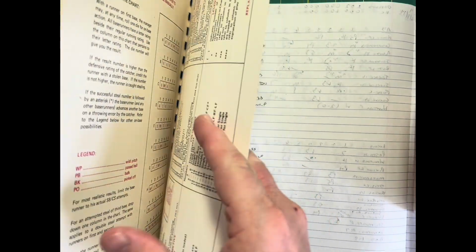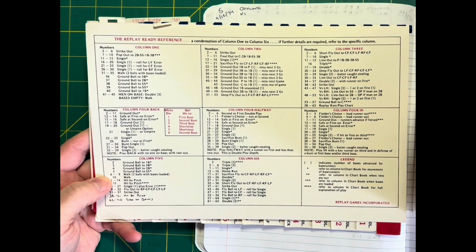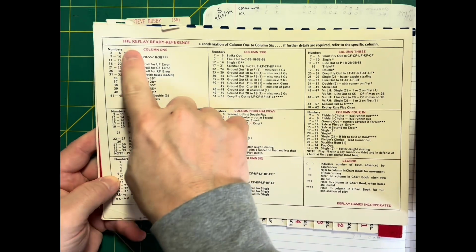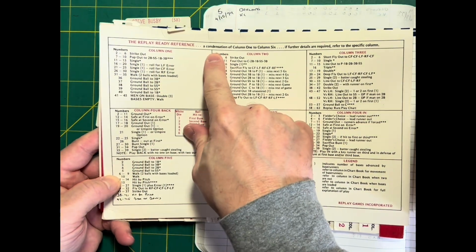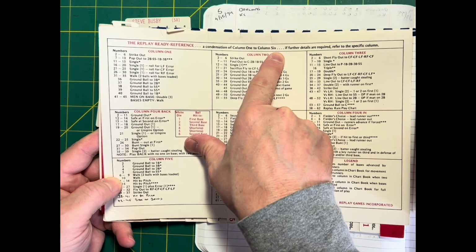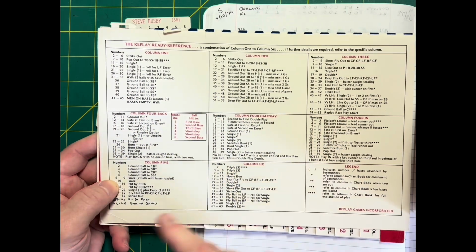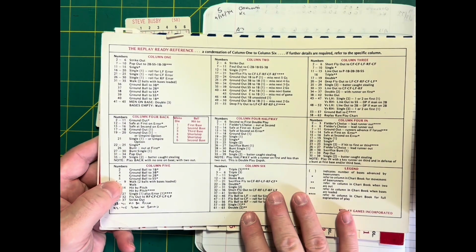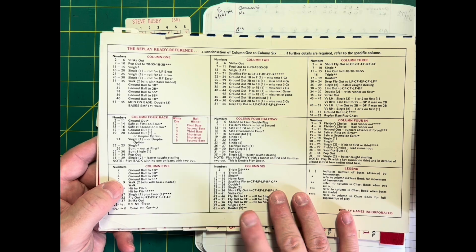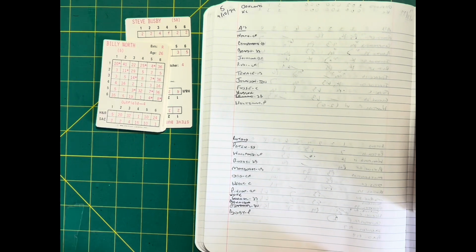In the back is this wonderful one-page chart. They call it the Replay Ready Reference. It's a condensation of column 1 to column 6. And once you learn it, you've got everything on one page. There's no chart flipping. It's right in front of you. It's a beautiful thing.